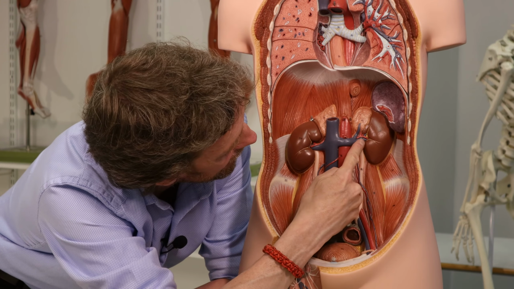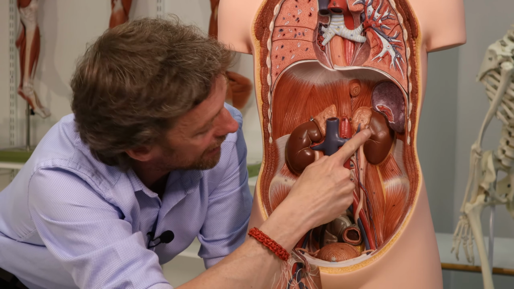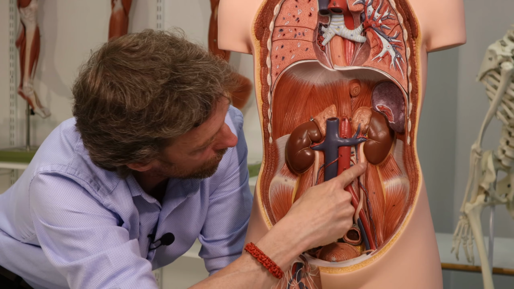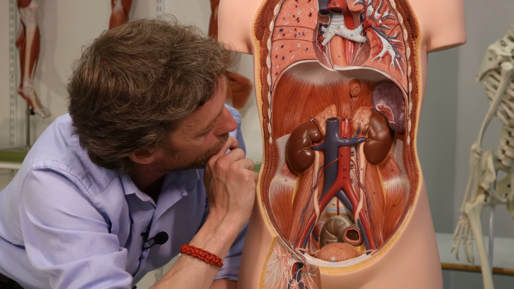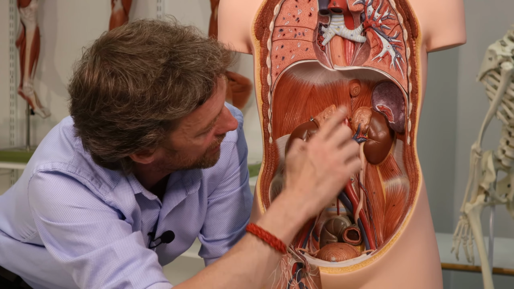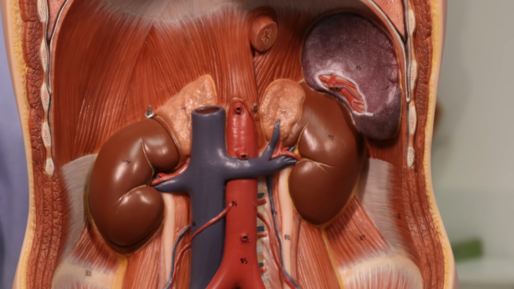So then from each kidney we can see these. So these are the ureters, and the ureters then are going to pass urine from the kidney down to the bladder, and they're on the posterior abdominal wall overlying these muscles here. So you can see a number of muscles making up the posterior abdominal wall.